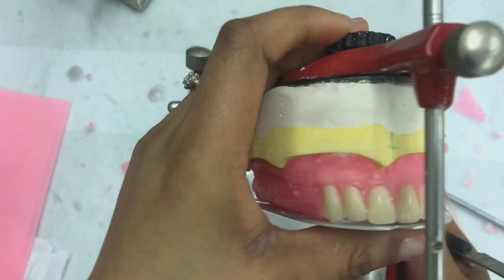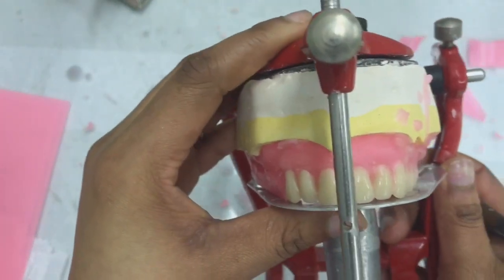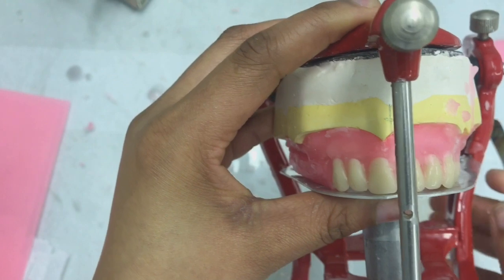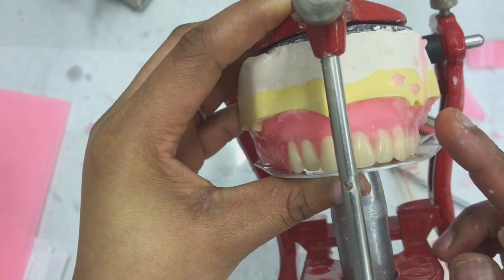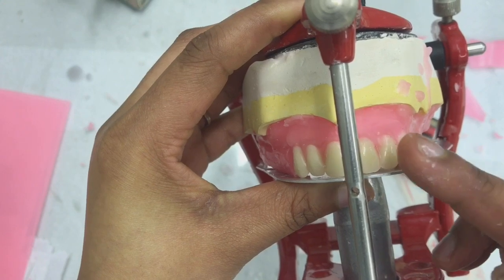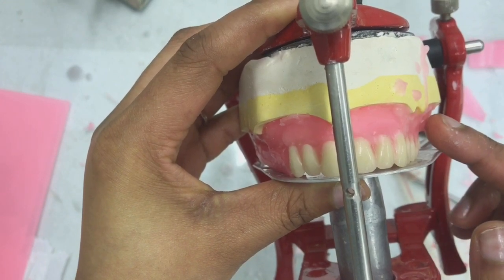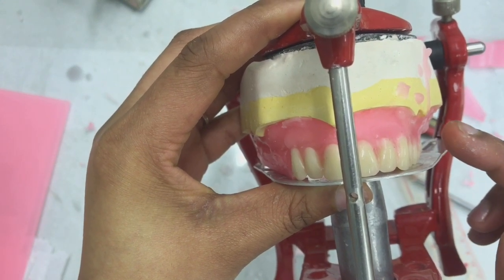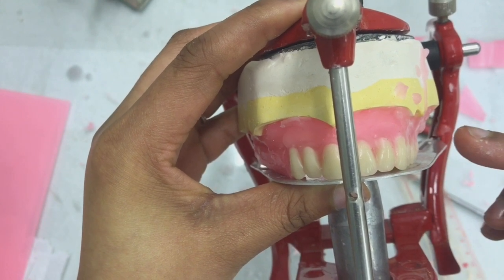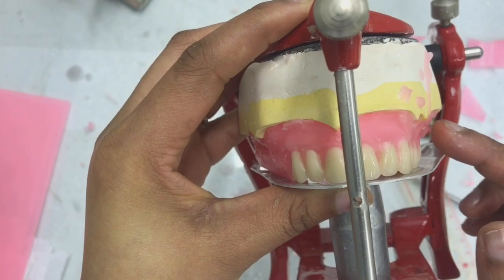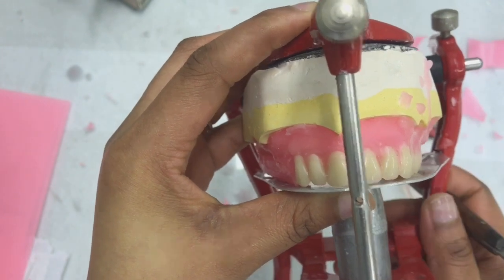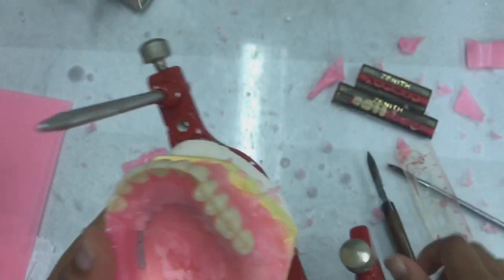Alright, so another thing that you need to be mindful of is when you are looking at your teeth from the facial view, it must be as if you are looking at doors that are in a corridor. So it mustn't be that we can see the last molar projecting out of the corridor. And so I'm happy with that.